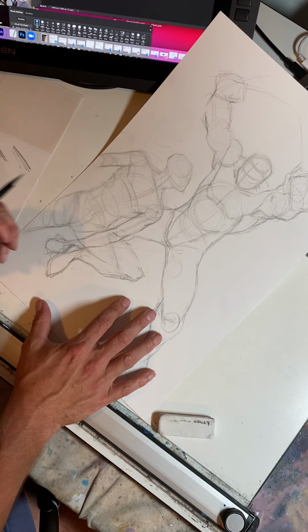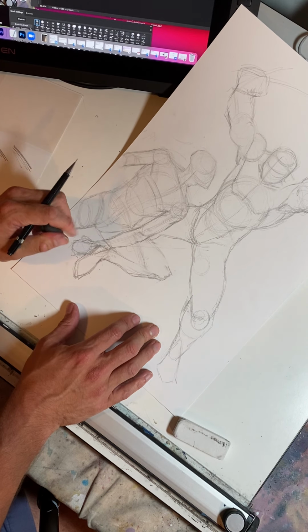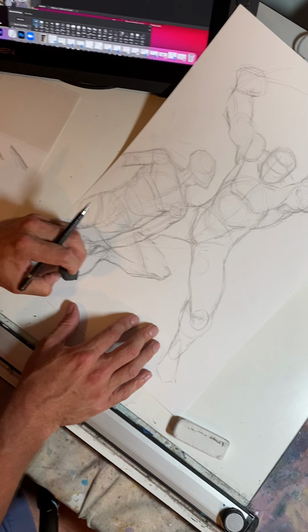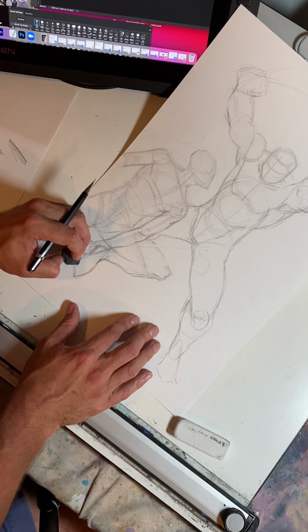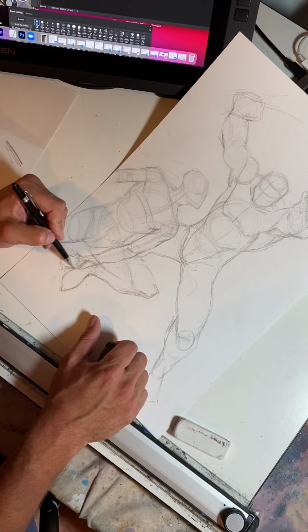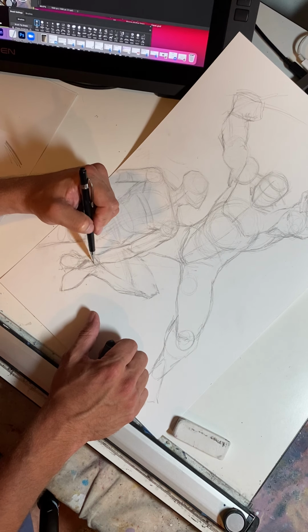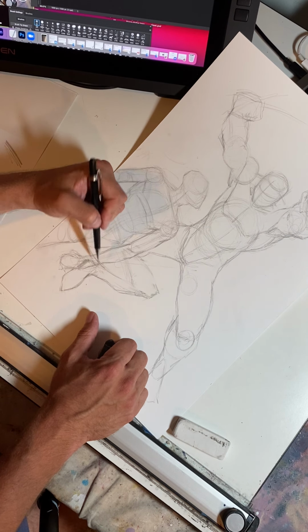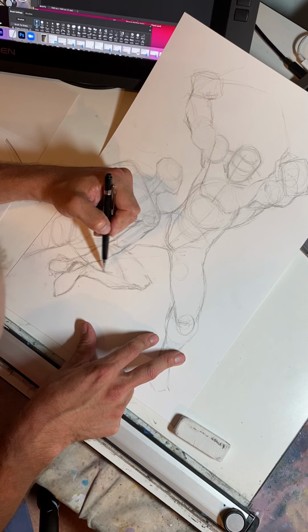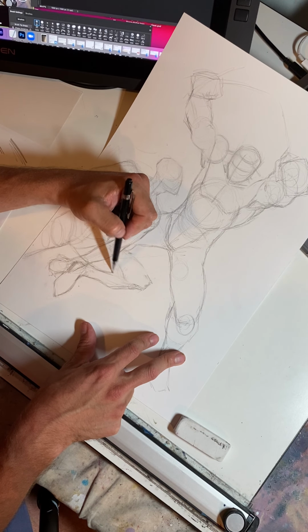I feel like his legs should be a little longer. The other thing, another mistake, is people either draw the legs too long or too short, and again, that just comes with getting used to seeing that 8 heads sort of template in your mind's eye as you're working, and it takes time, but it's beneficial to get used to that way of working.